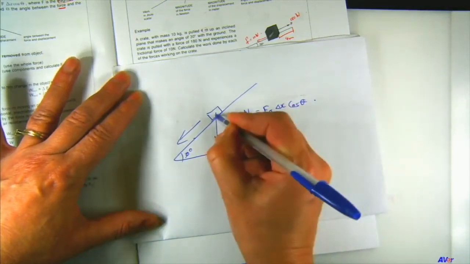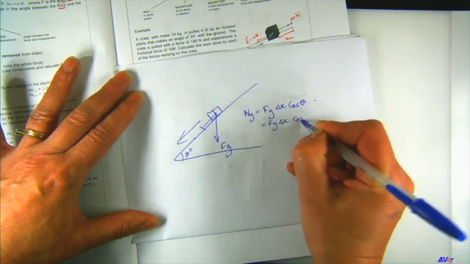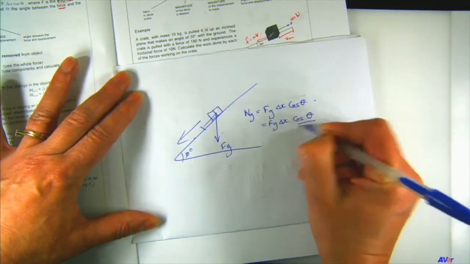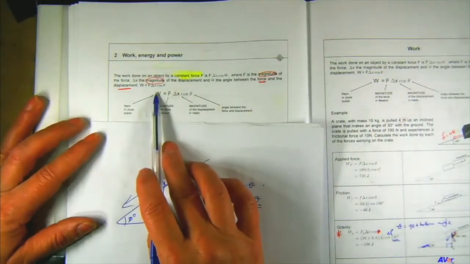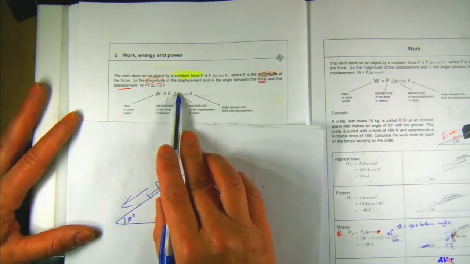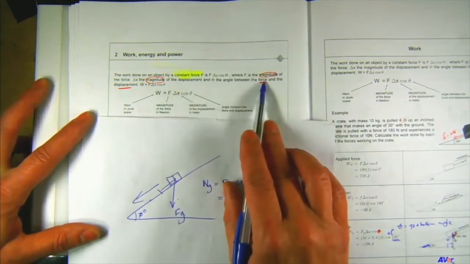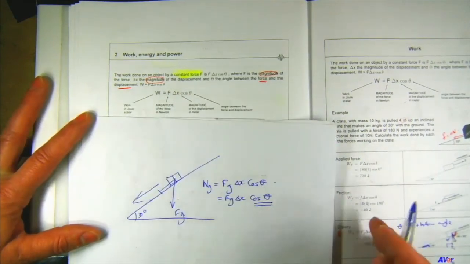Then delta x will be the displacement. And now the difficult thing is that theta. We are going back to the definition that we had in grade 10: when you want to work out the work done, you have to have the force, the displacement, and cos theta, and theta being the angle between the force and the displacement.